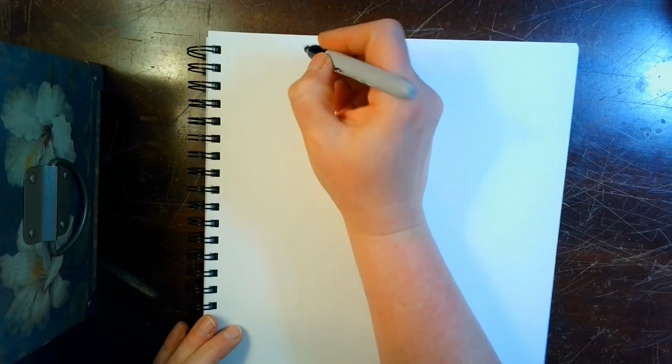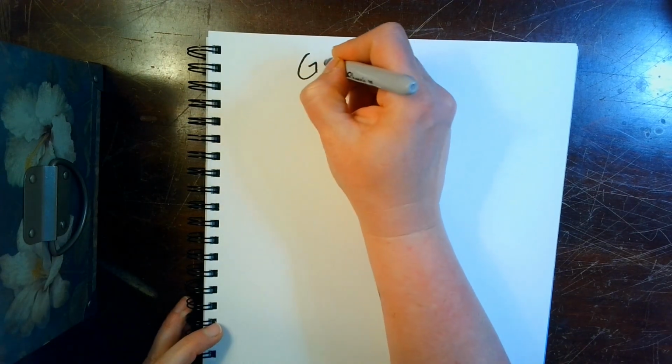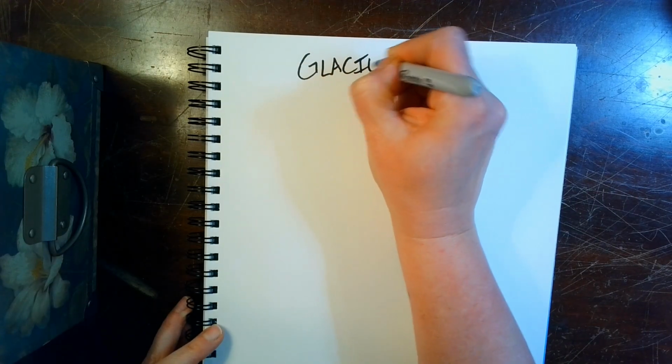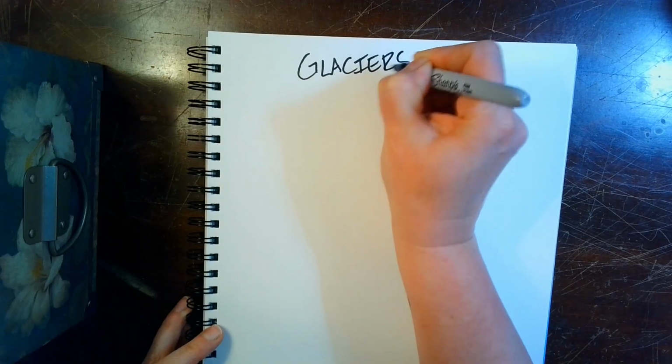Hello everyone. Today we are going to talk about glaciers, deserts, and wind-driven landforms, and most importantly, how these processes shape landscapes that you see around you every single day.